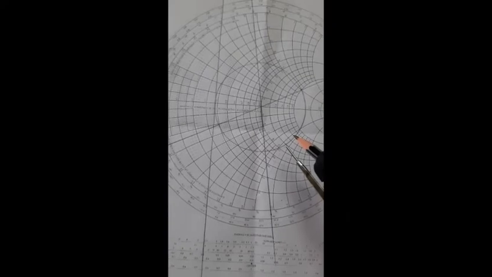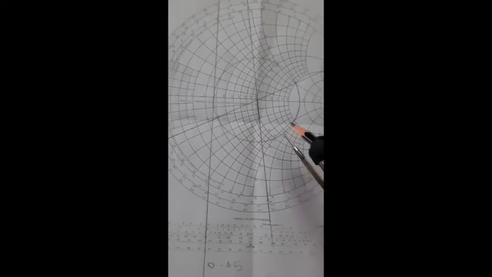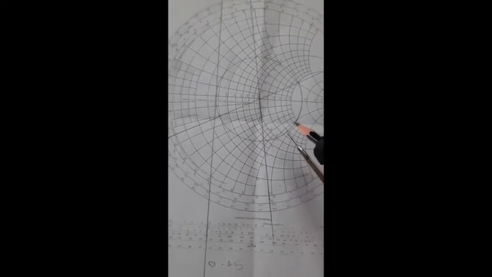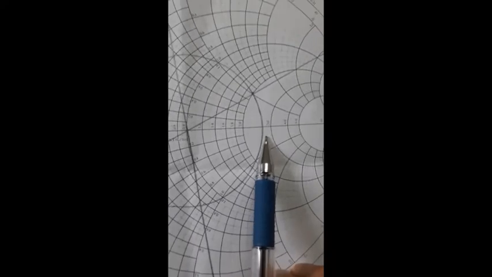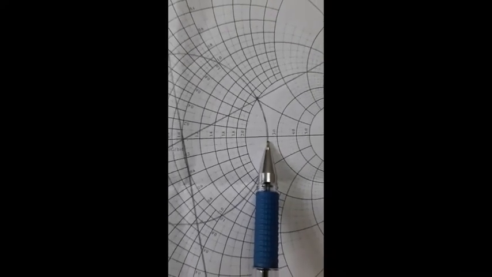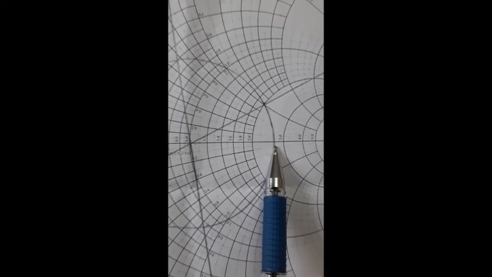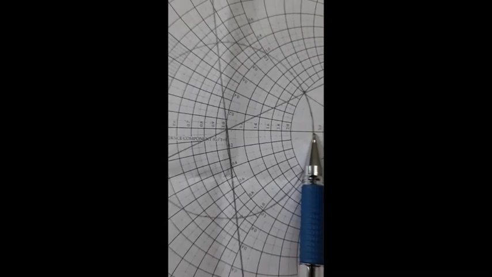This whole circle is called the constant SWR circle. So the amplitude of the reflection coefficient can also be defined with the constant SWR circle. Suppose it cuts around 2.6 over here. So SWR is 2.6.